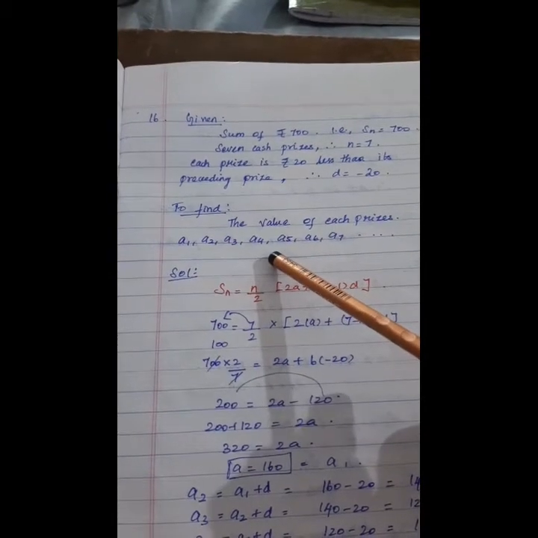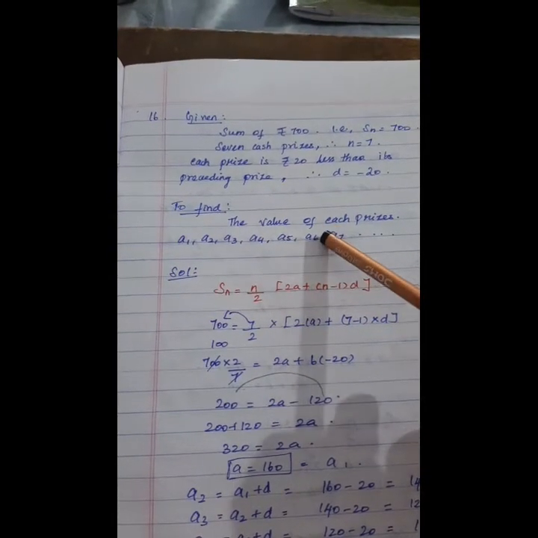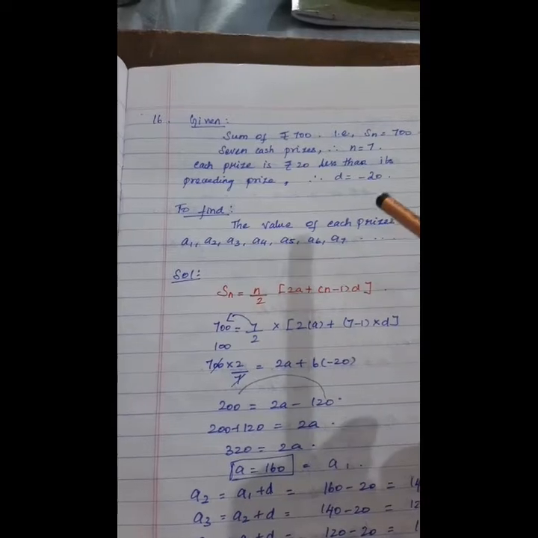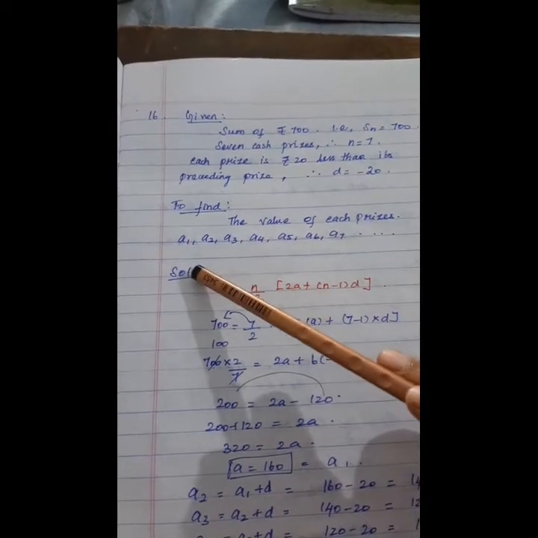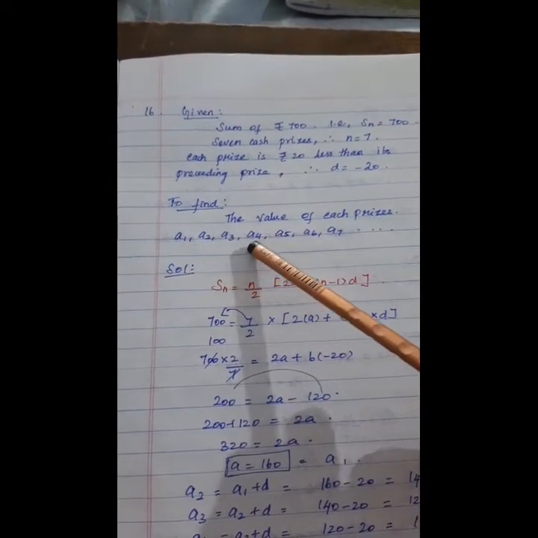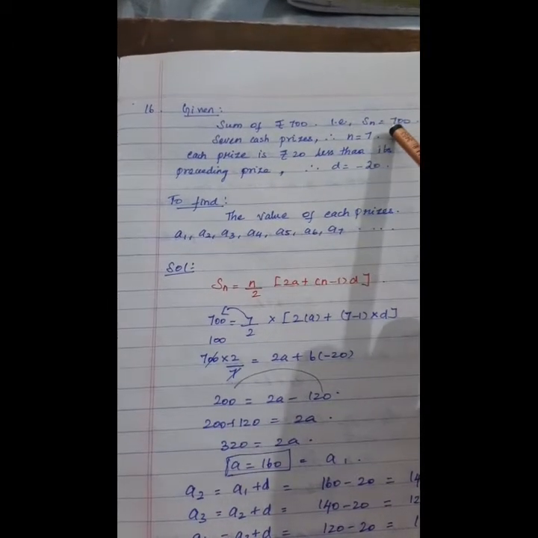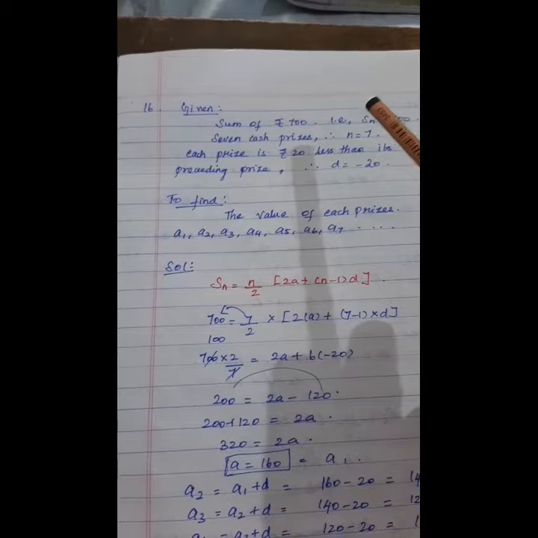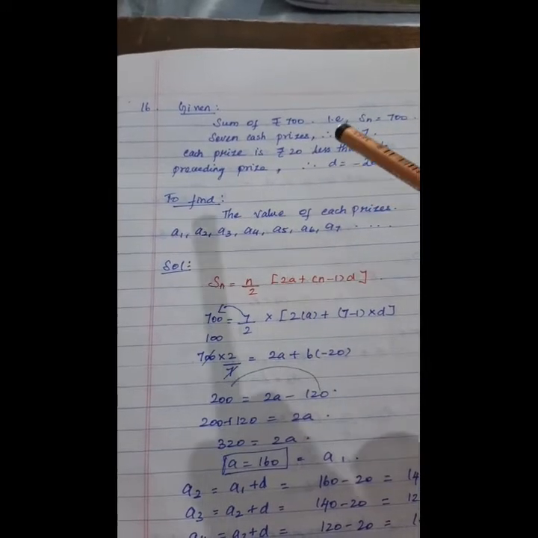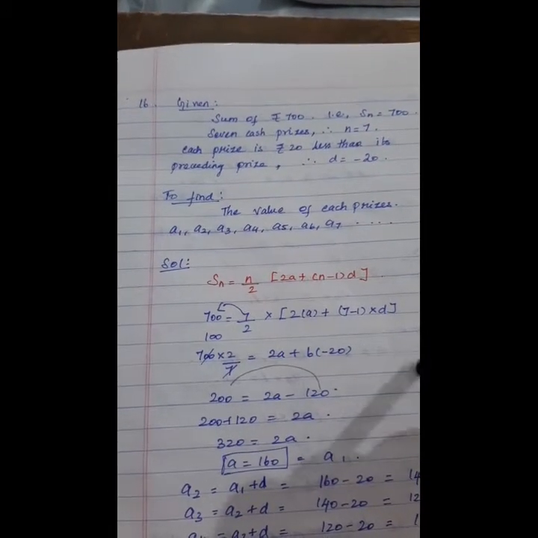Now what do you want to find? You need to find the value of each prize, which goes like A1, A2, A3, A4, A5, A6 and A7. Now what all do we know? We know SN, we know N and we know D. We did not know A, so we need to find out A first.